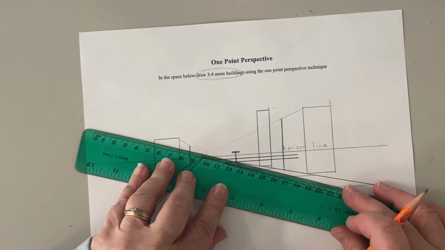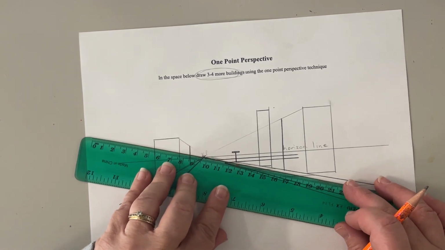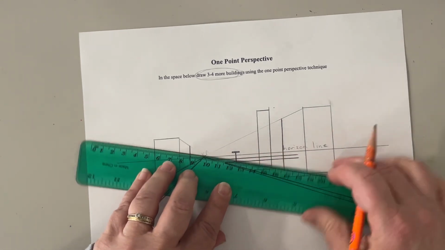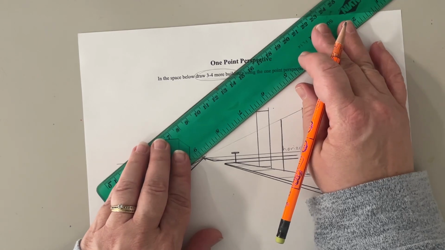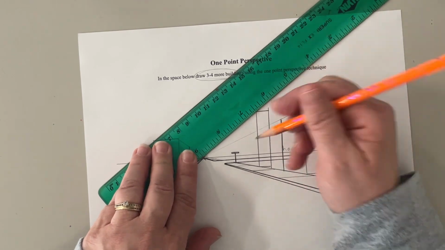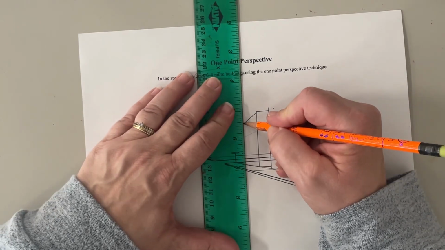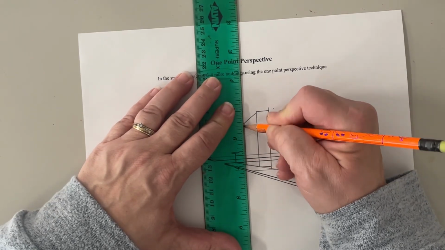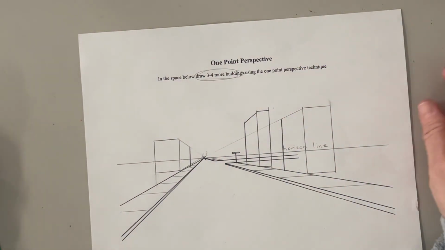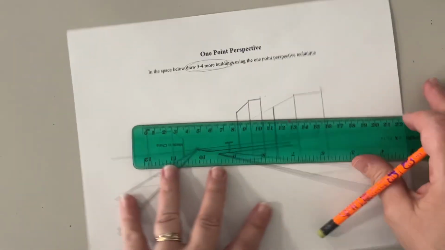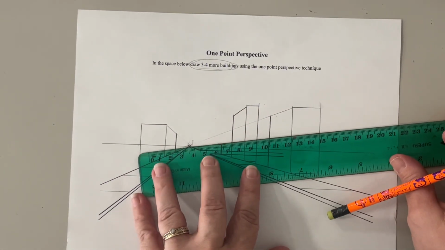I'll make 1 right here that's a little bit more narrow. And then instead of drawing my guidelines going all the way back this time, I'm gonna make them a little bit shorter so I have to do less erasing. Once I have those 3 buildings put in place, then I'm gonna look at maybe some details or other things I can add into them.